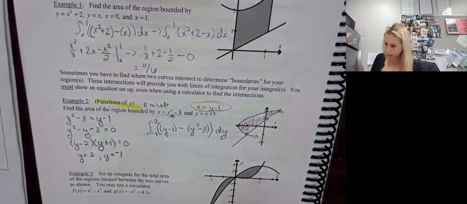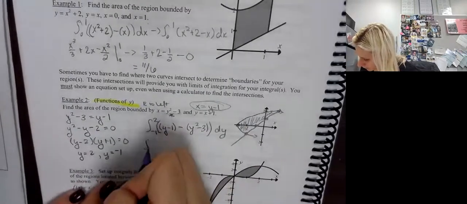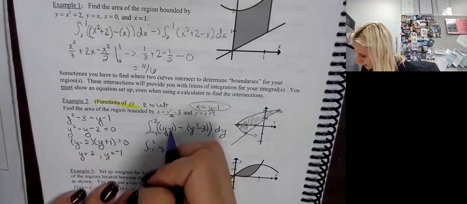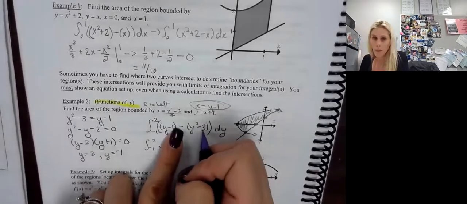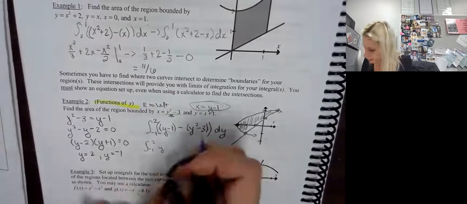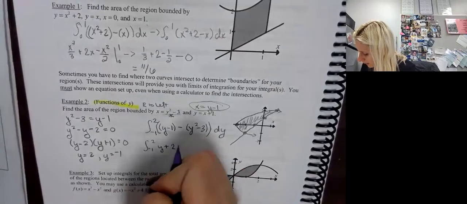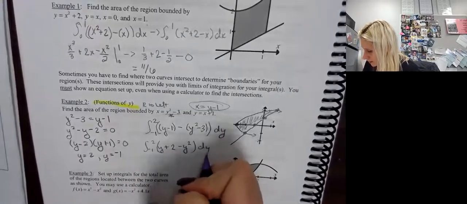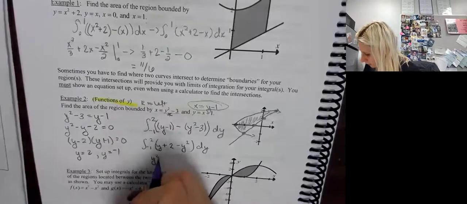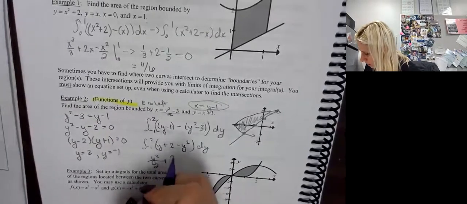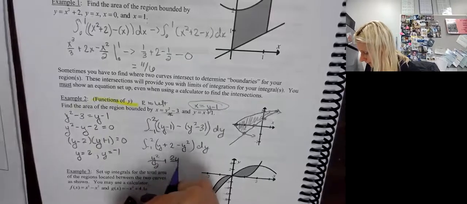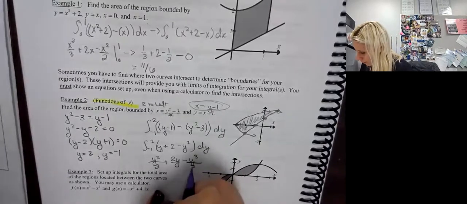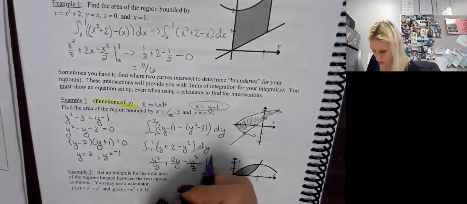Okay, let me simplify this and then take our integral. So integral from -1 to 2 of y, let's see, this is going to be -1 here, but this here is going to be +3. -1 and +3 is a +2 minus y squared dy. Take our integral, we get y squared over 2 plus 2y, not 2 over, minus y cubed over 3. We're going from -1 to 2.